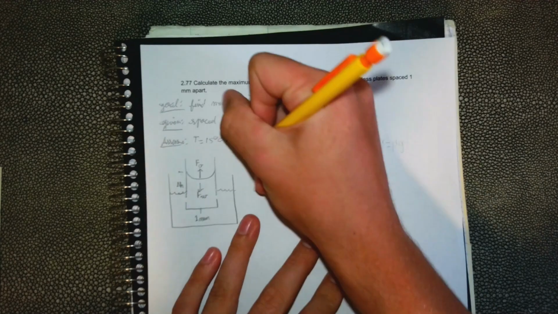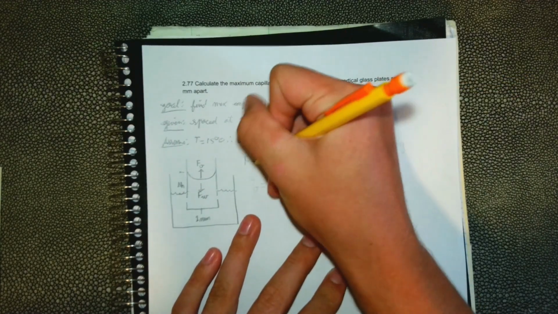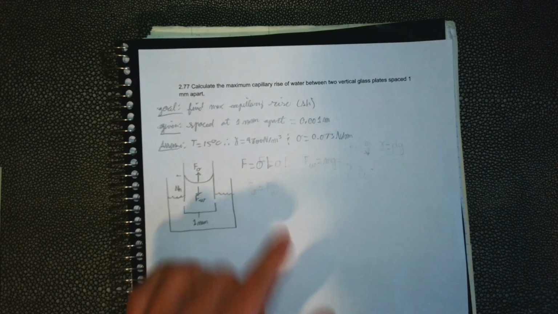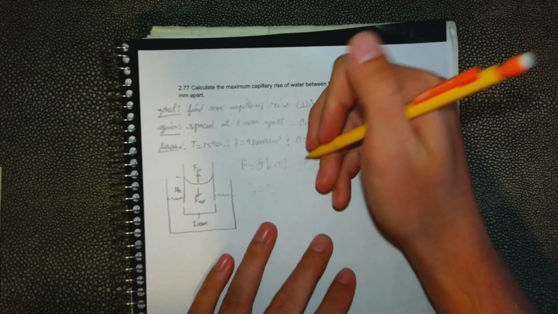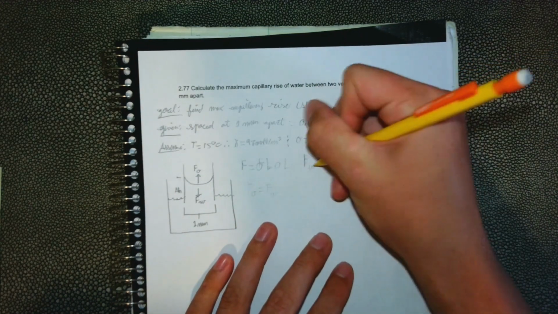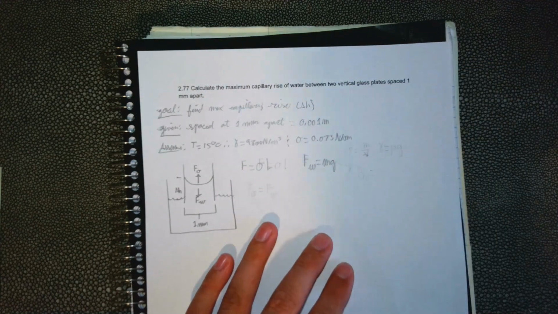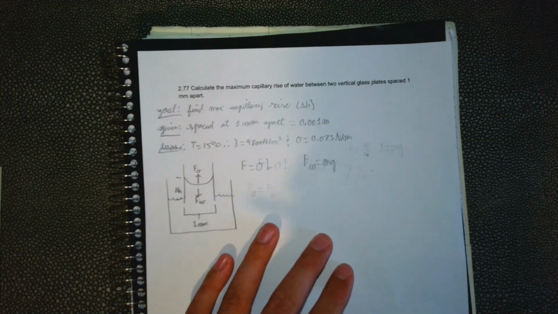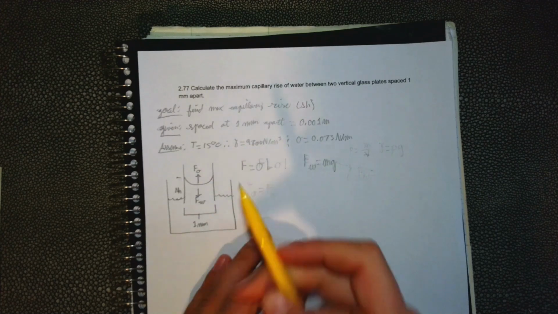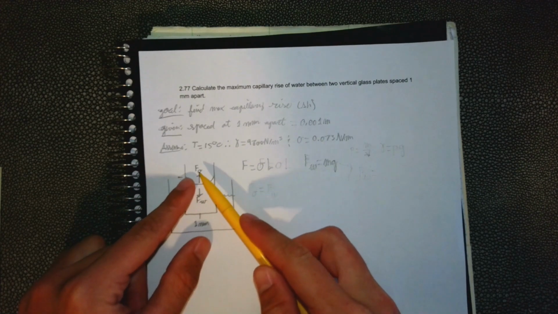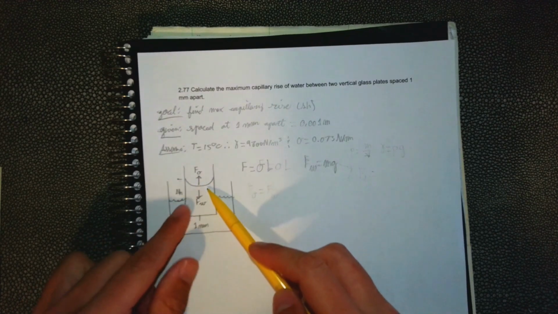Okay, so we know this formula. Force equals surface tension times length of the wetted perimeter, okay? And we also know that force of the weight is equal to mass times gravity, okay? And then we have this right here. We know that from what we know in statics, and this is in equilibrium, right?